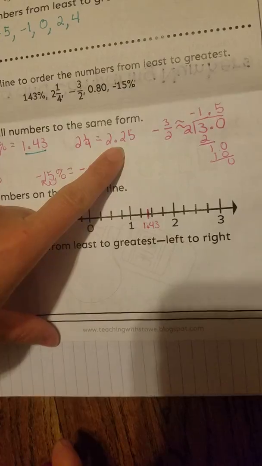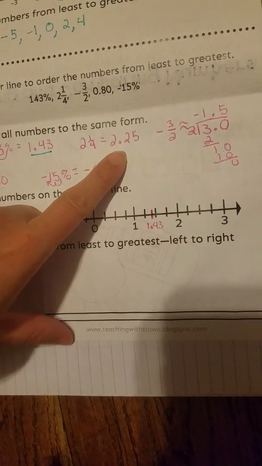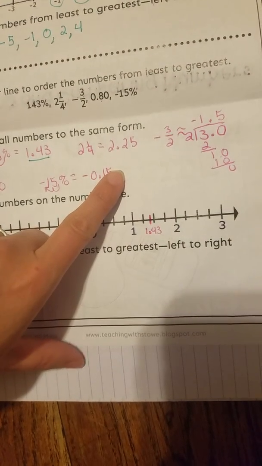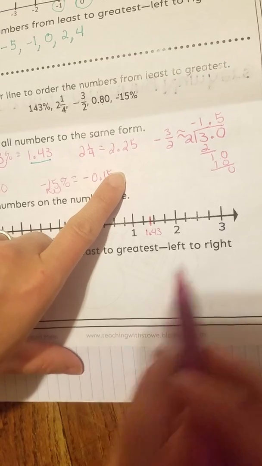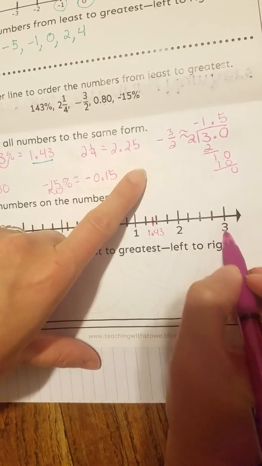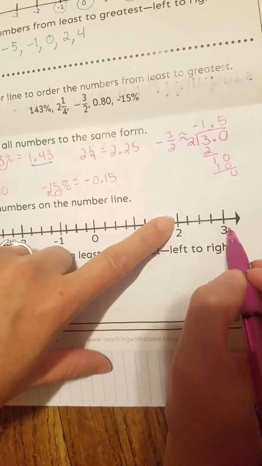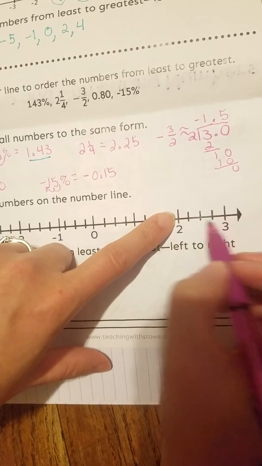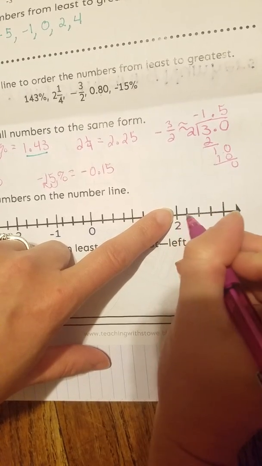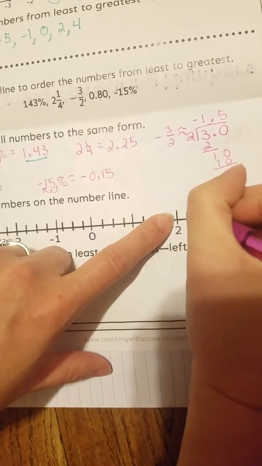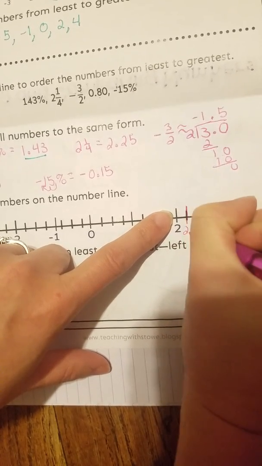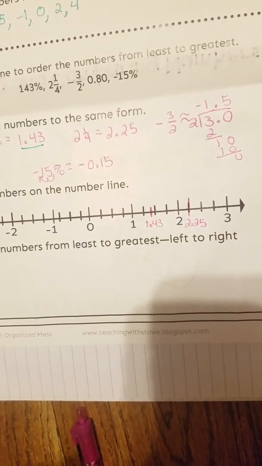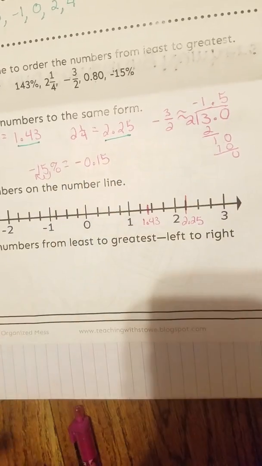Next, we're going to put 2 25 hundredths on our number line. So if you remember, a dollar is broken into quarters or fourths. 1, 2, 3, 4. So we'll go find 2 and 1 mark is 2 25 hundredths. So now we have that one done.